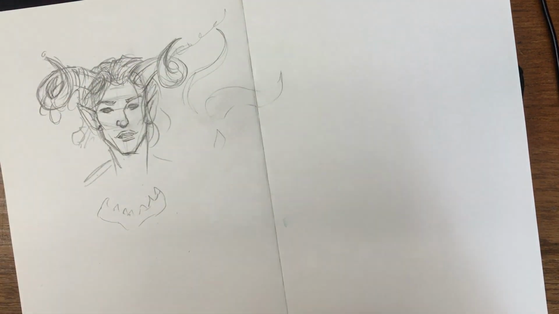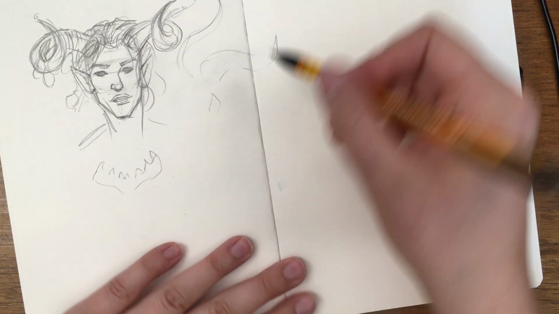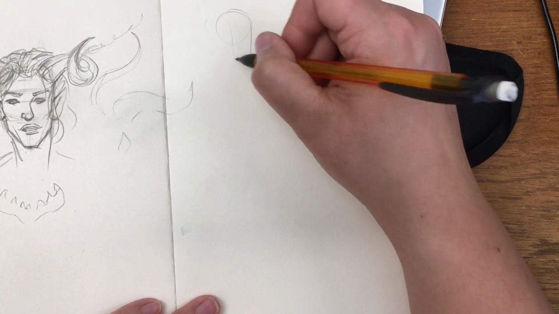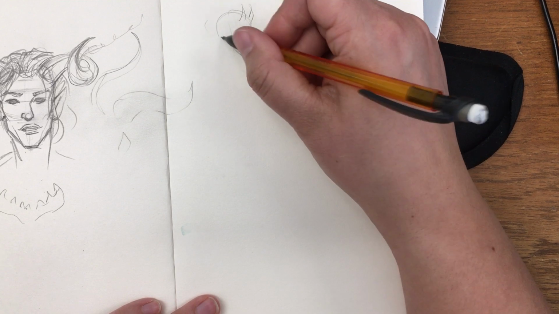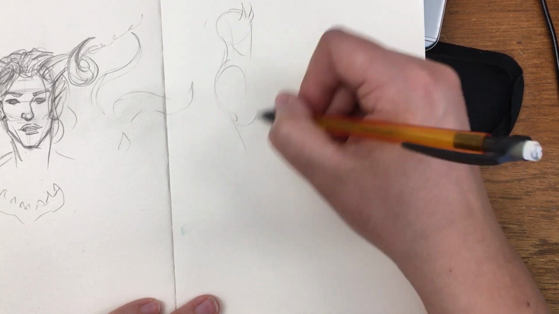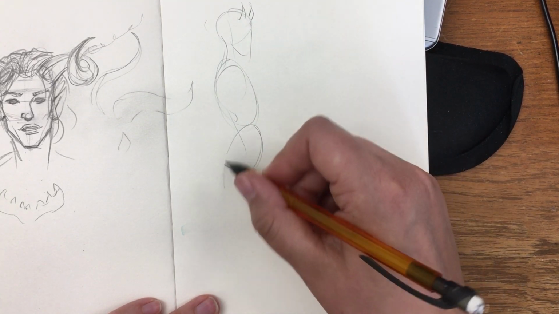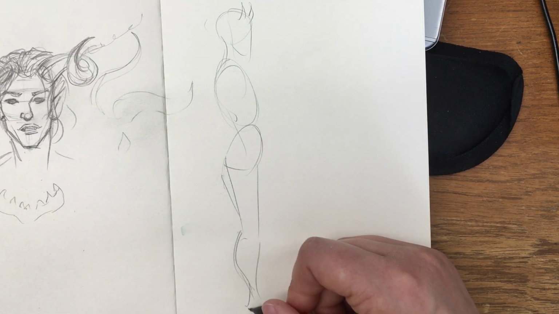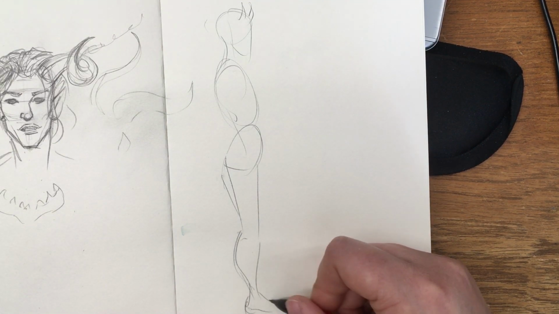And then fill out the body. Now, the other thing about tieflings. So we'll just do a quick little beep, boop, beep, boop. Circle, circle, leg. If you want, you can give them little hoof feet. I'm just going to give this person normal feet.